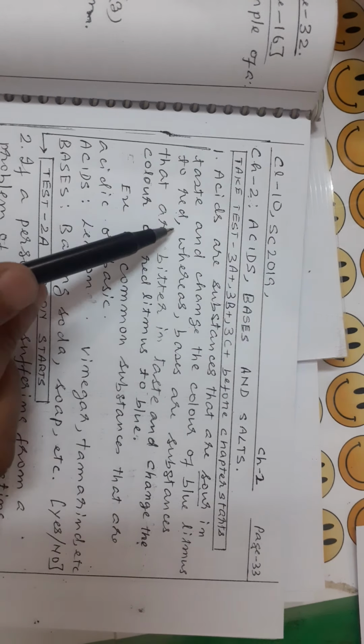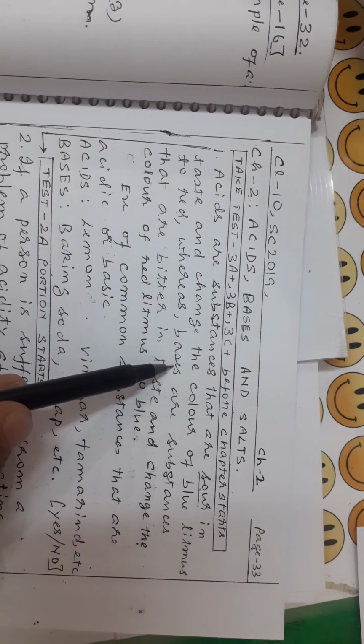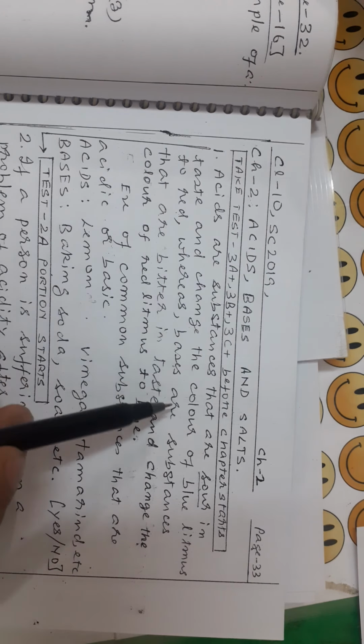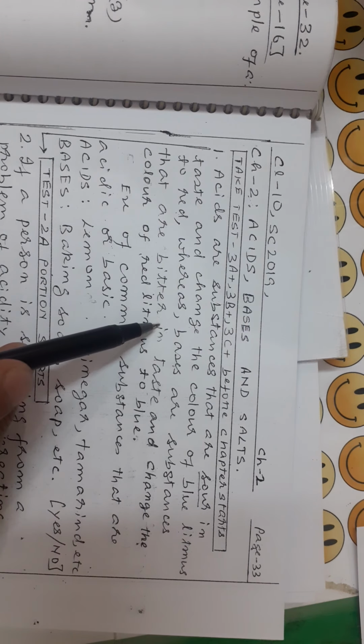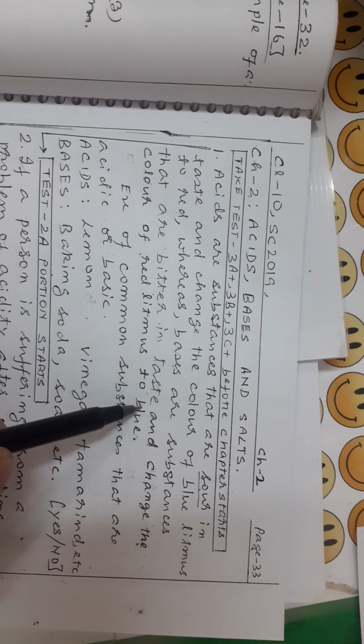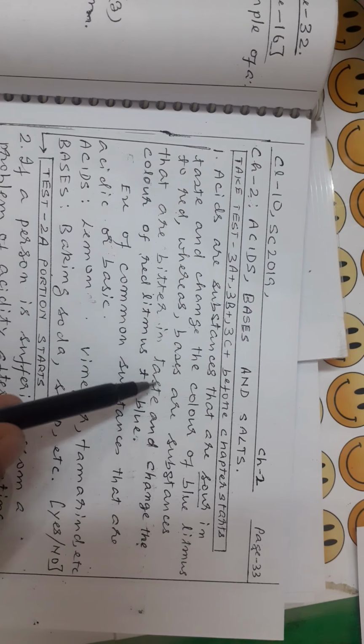Whereas bases, usually bitter substances are bases. So you take a base substance, squeeze its juice or something, then you test it, it will be bitter. If it is bitter, then you take this time the opposite of blue, red colored litmus from your school laboratory. It is easily available. You dip it in that solution which is bitter in taste, it will surely turn blue. So those substances which have bitter taste and turn red litmus to blue are called bases. So that is the most basic definition of acids and bases.